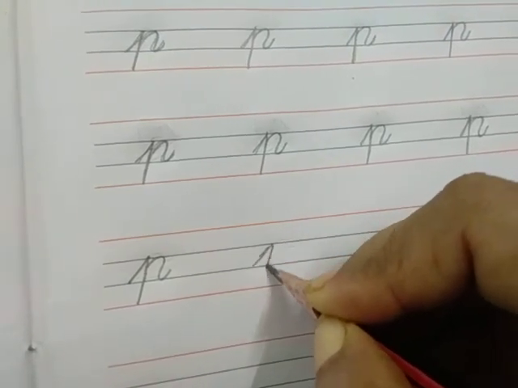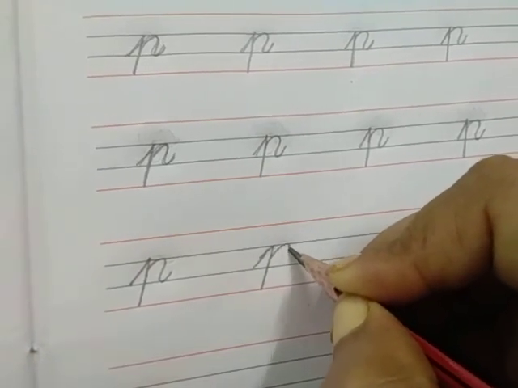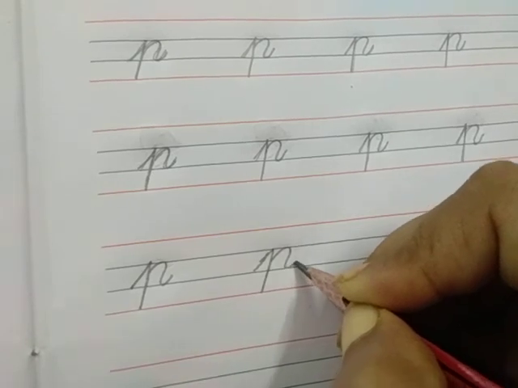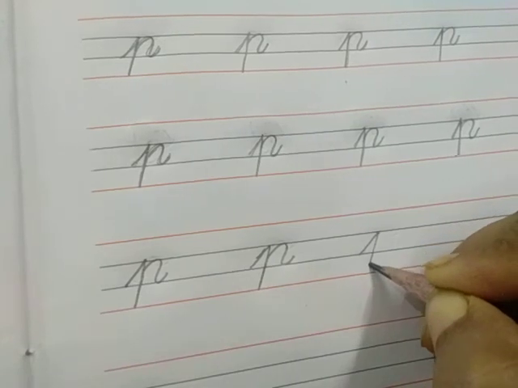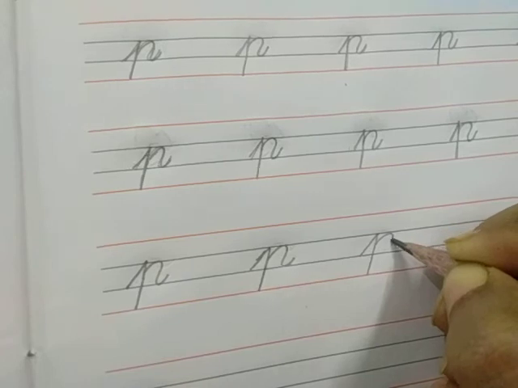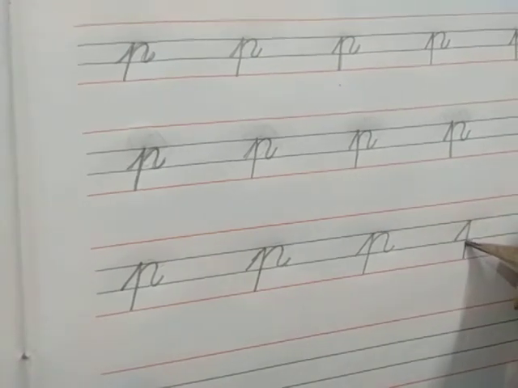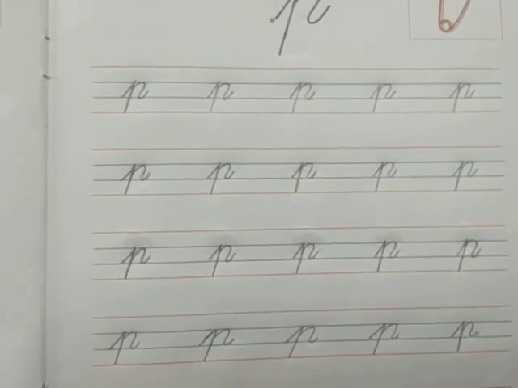Up, down, up, curve. Up, down, up, curve. Okay, so this is small letter P.